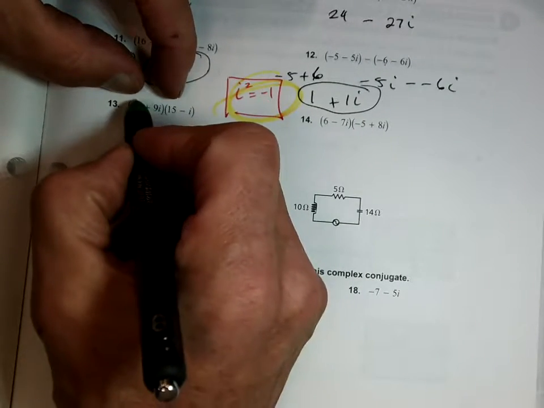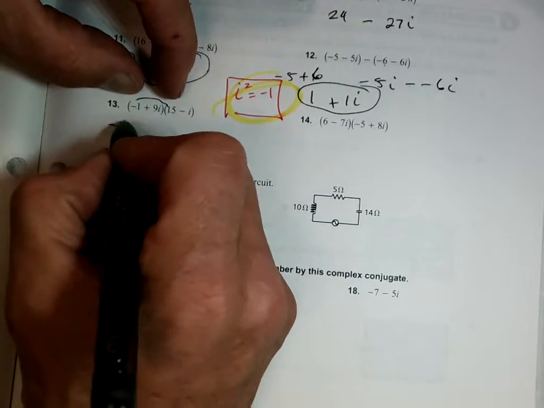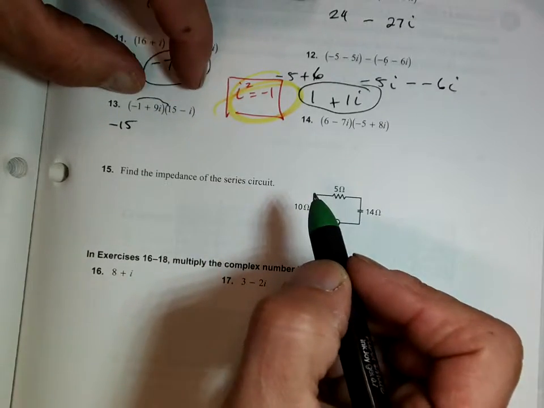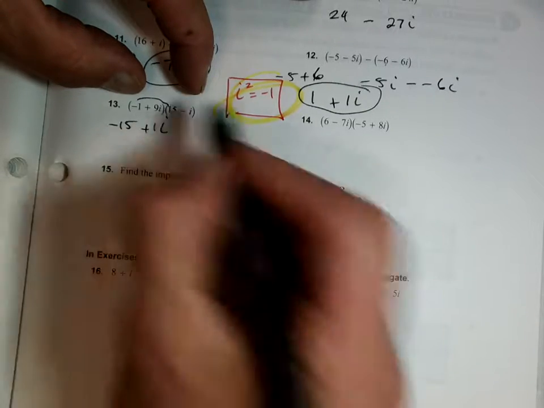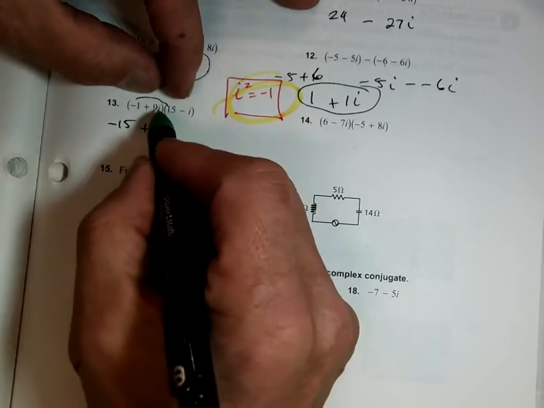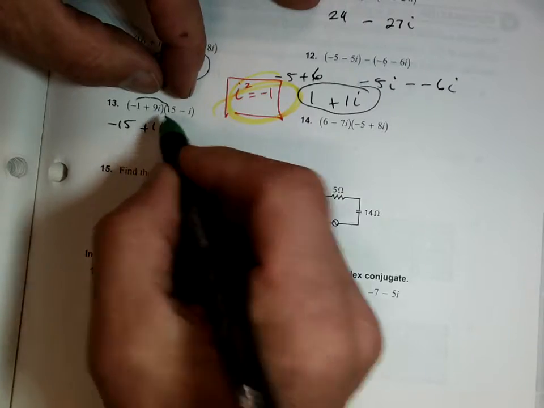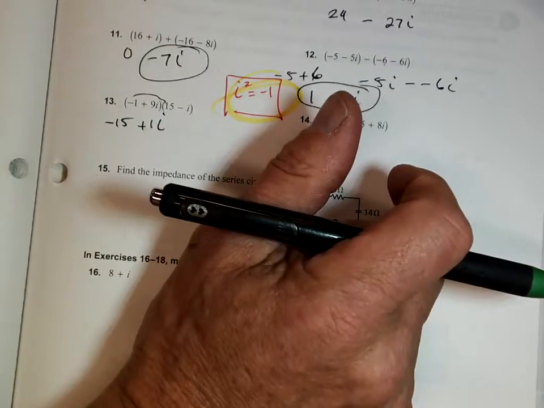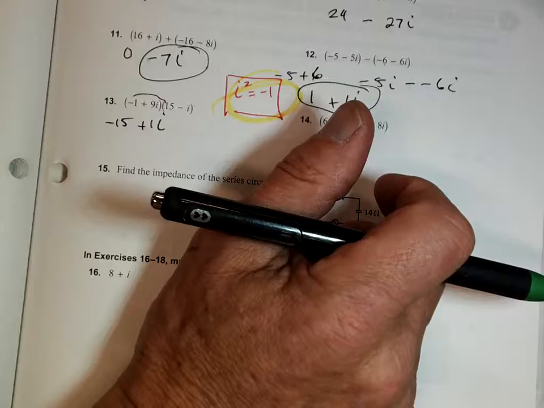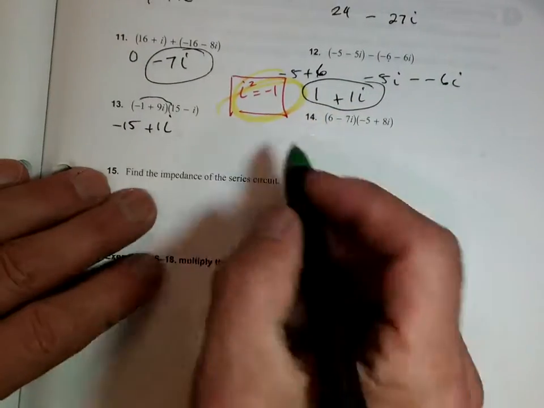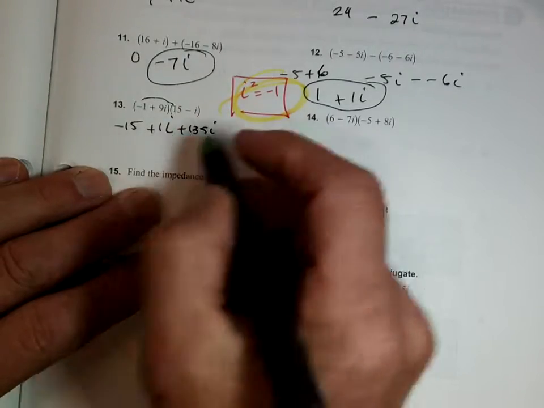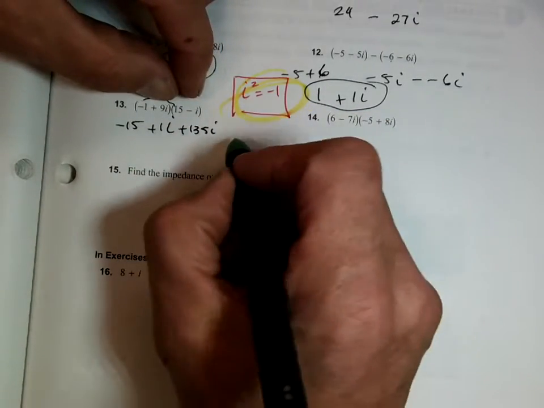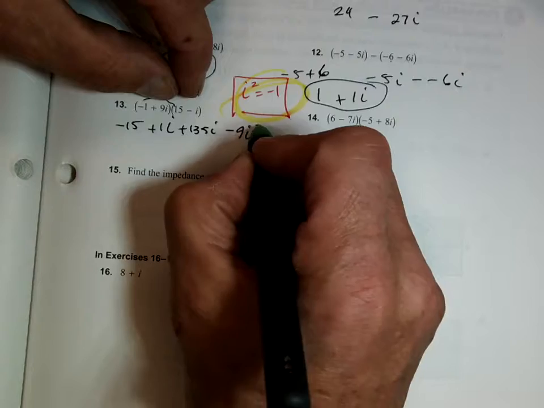Negative 1 times 15 is a negative 15, right? Negative 1 times a negative i is a positive 1i. Then the 9i and the 15i. What's 9 times 15? 135. Plus 135i. And now that's negative 9i squared.